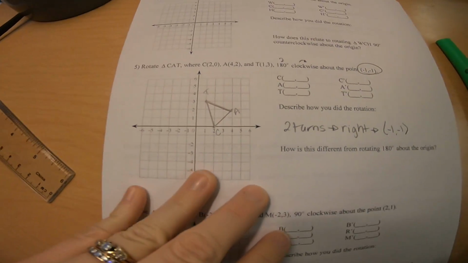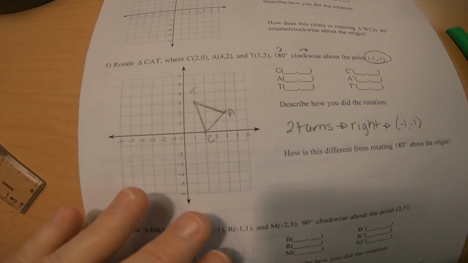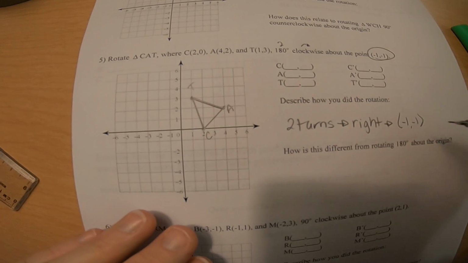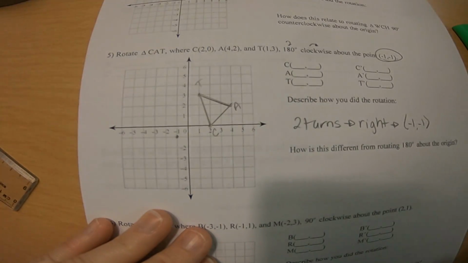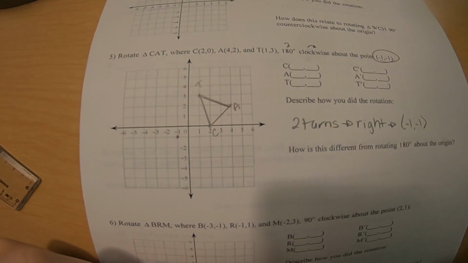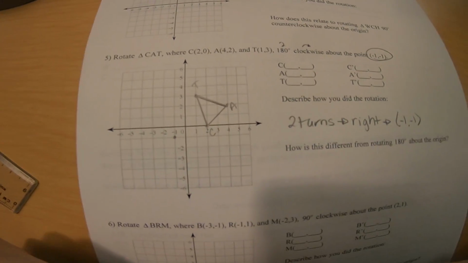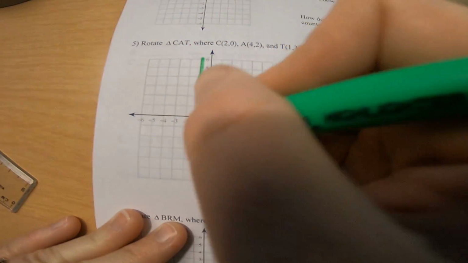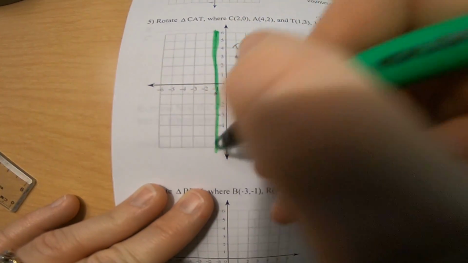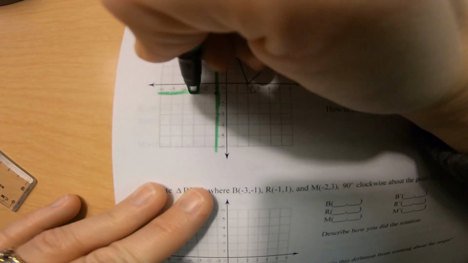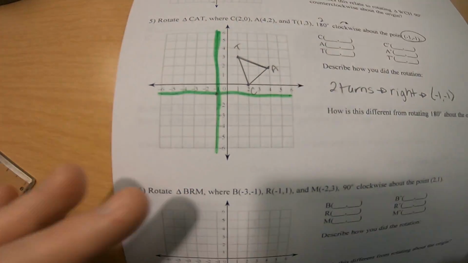Okay, so what you'll need to do next is very similar to rotating about the origin, but this time we're moving about the point (-1, -1). So you will plot (-1, -1) onto your paper, and there you will highlight the up and down through that and the left and right through that. Use your straight edge if needed. This is just going to give us a nice visual of where to rotate about.